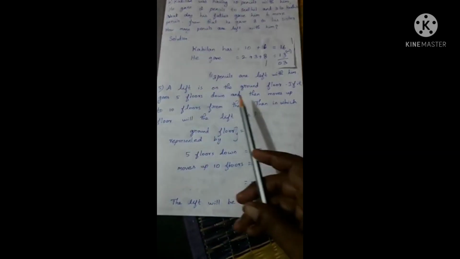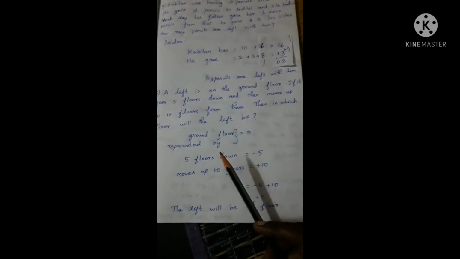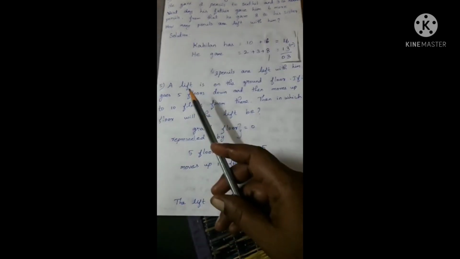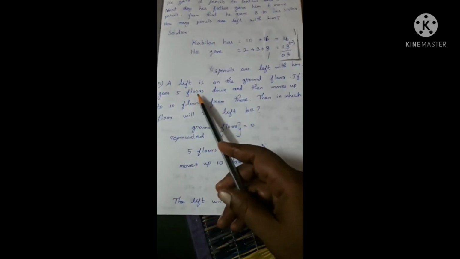Fifth question. A lift is on the ground floor. Now the lift is on the ground floor. If it goes 5 floors down, it moves 5 floors down.